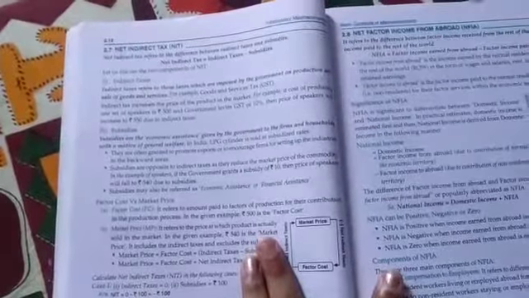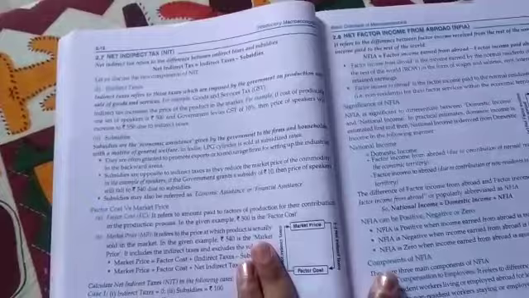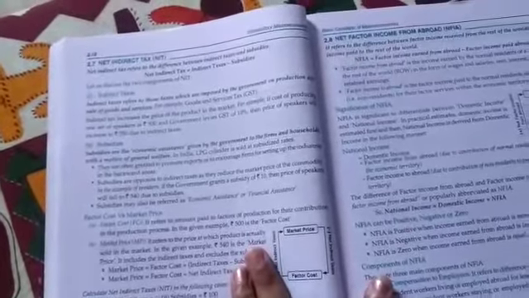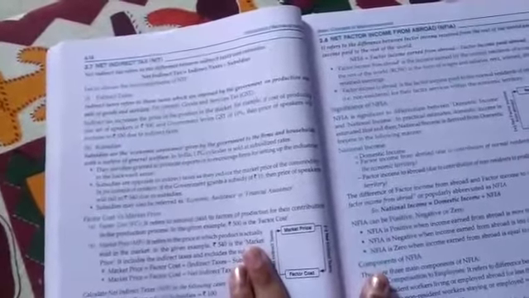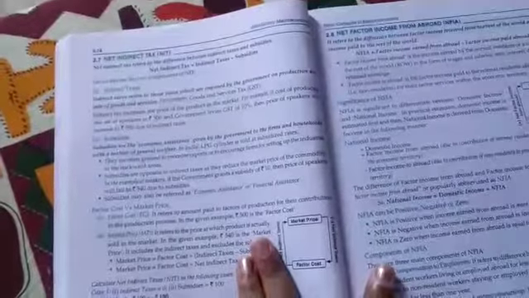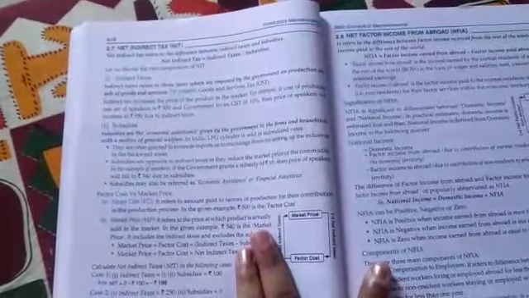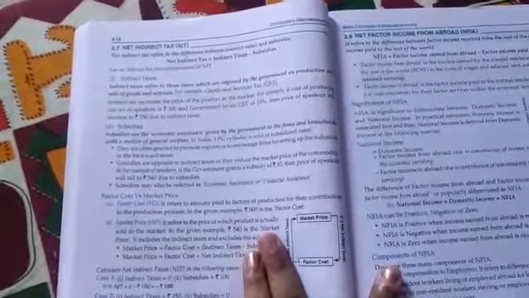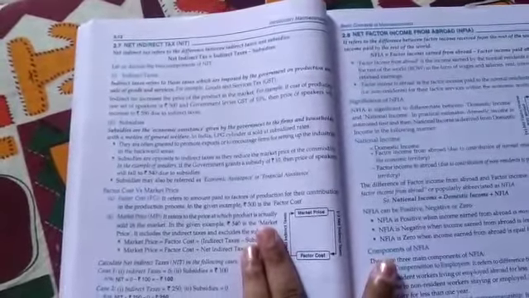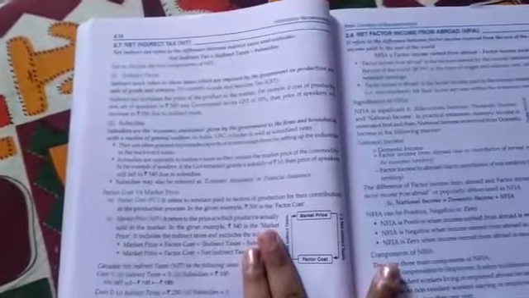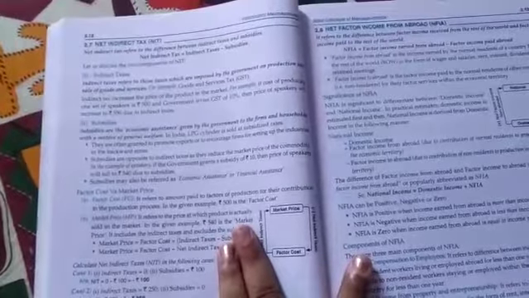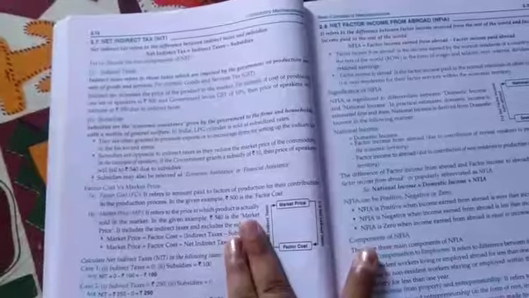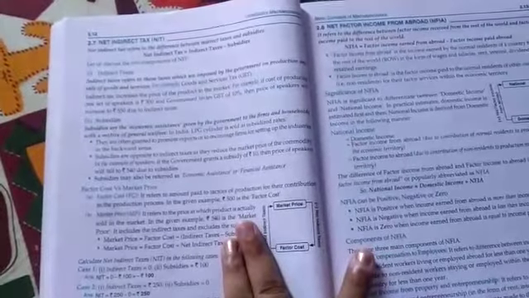Like LPG subsidy. LPG subsidy is given to the poor households. Why? So that they can afford the LPG gas cylinders. Now, they are often granted to promote exports or to encourage firms to set up industries in the backward areas. So subsidies are given to the firms. Why? So that they can set up the industries in the backward areas and help in the welfare of those areas. Subsidies are opposite to indirect taxes.